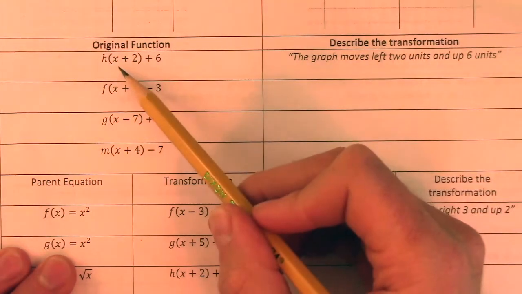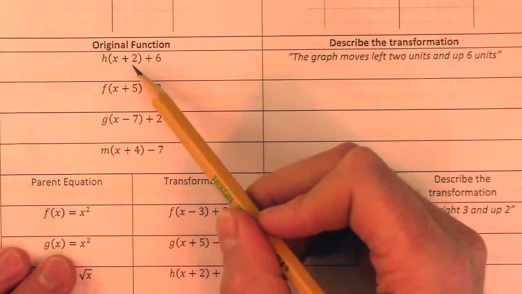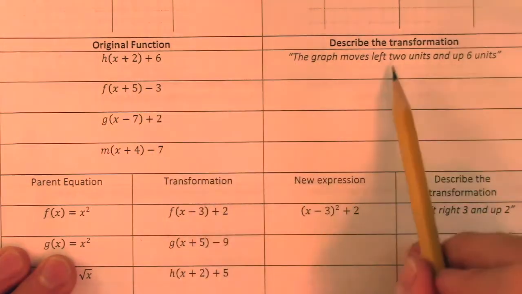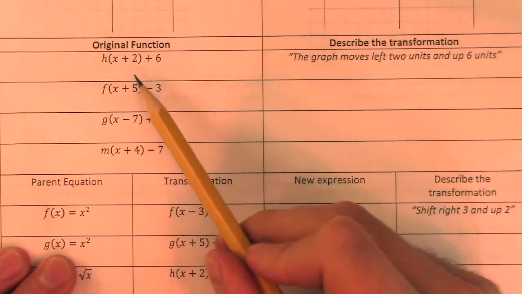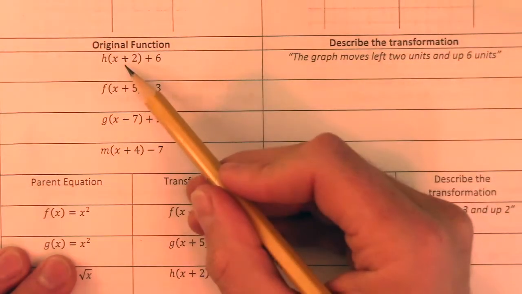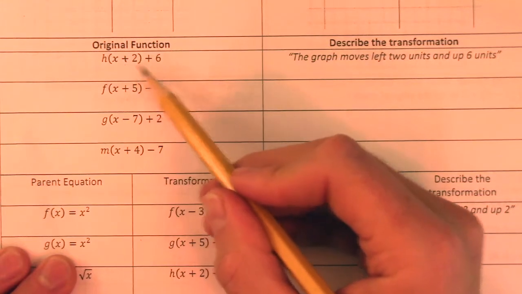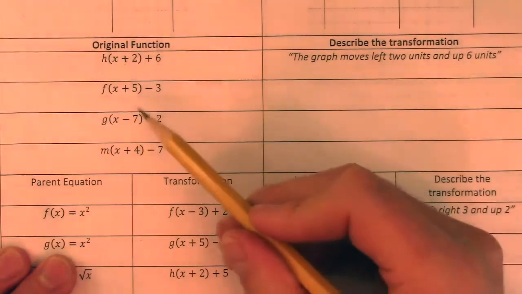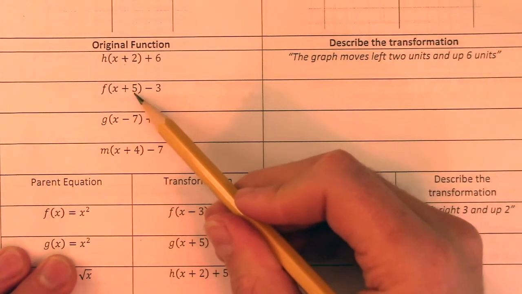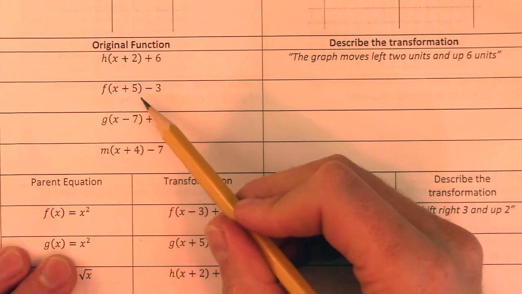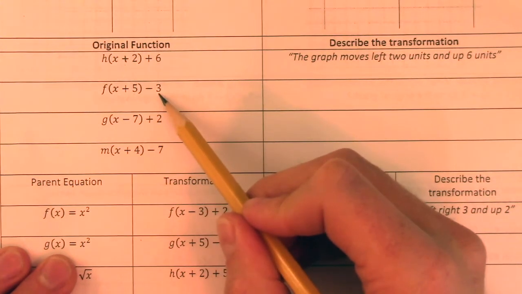So you'll notice the x plus 2 is in parentheses, and the move that it does, the shift, takes every point and moves left 2 units. So the 2 comes from there. The fact that it's going left is because it's plus. And then this plus 6 means it goes up 6. So over here we've got f of (x plus 5) minus 3. So that would mean this graph would shift left 5, down 3.